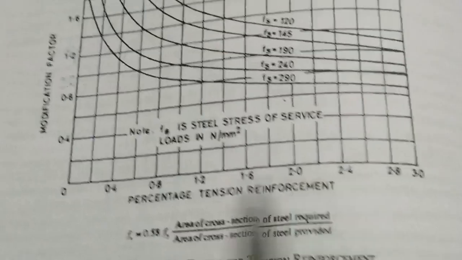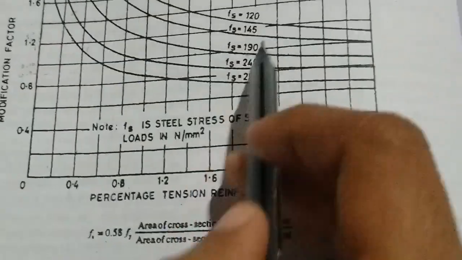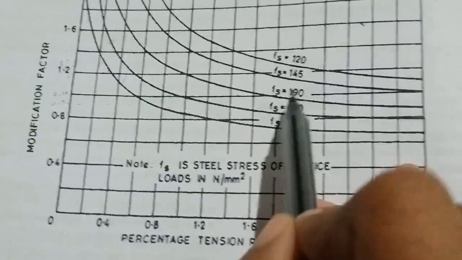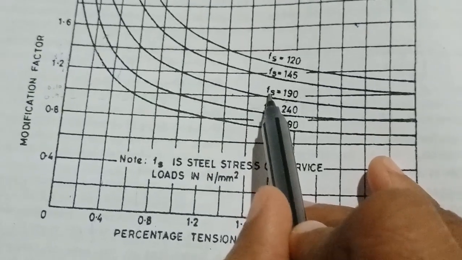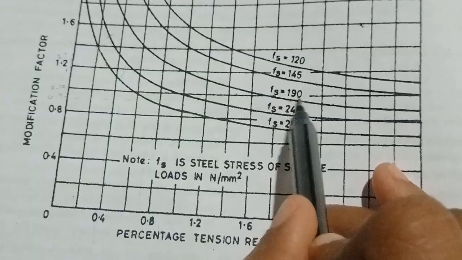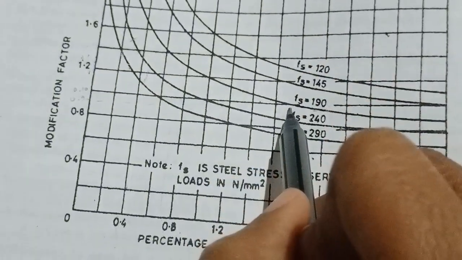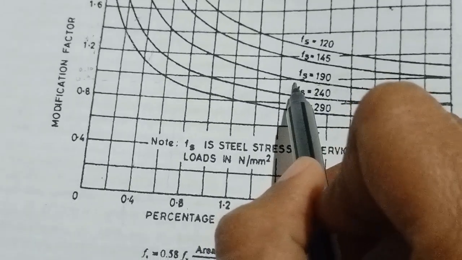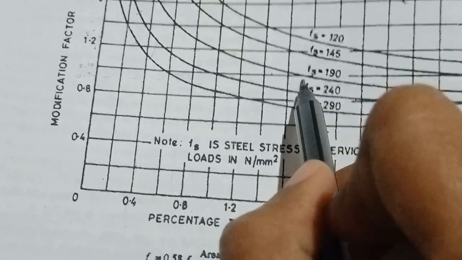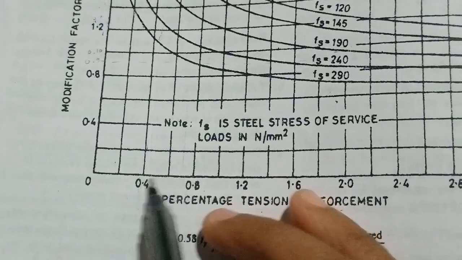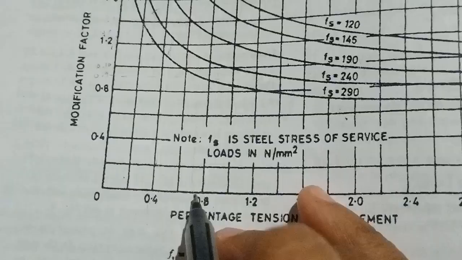So our Fs value is 173. This is the Fs curve. 173 comes approximately near the 190 curve, so I am taking this curve, and using the Pt value, which is 0.7, it comes near 0.8, so it comes here.